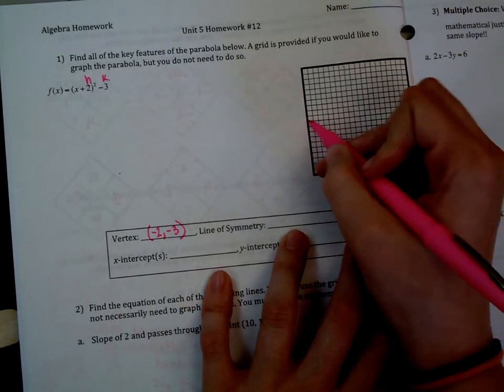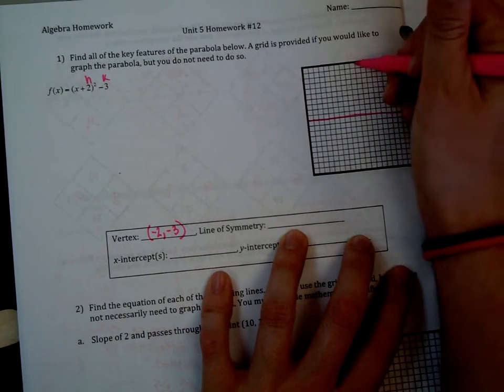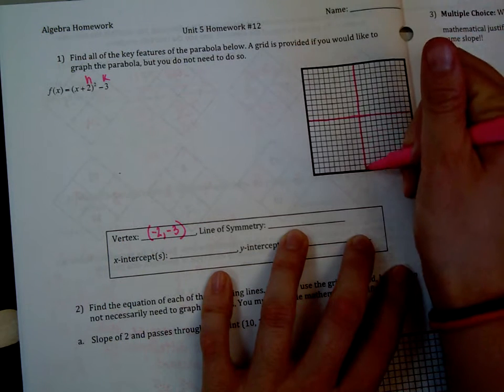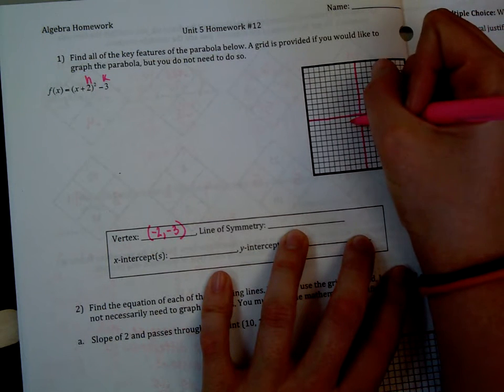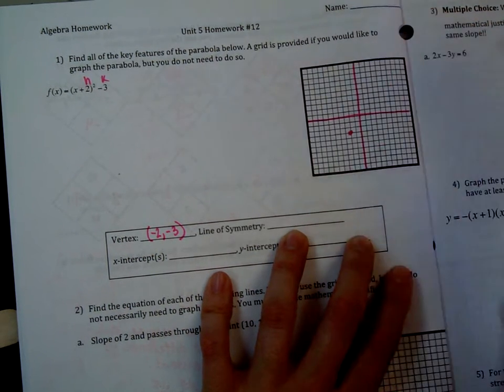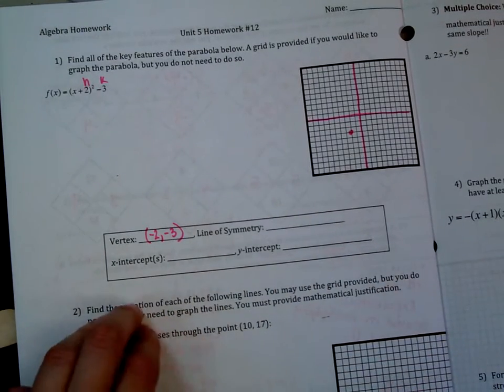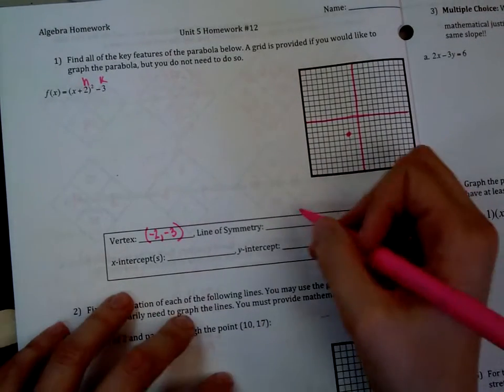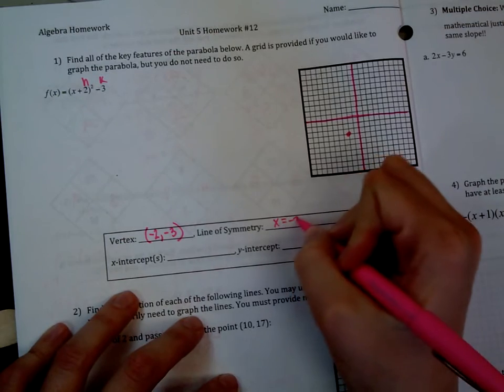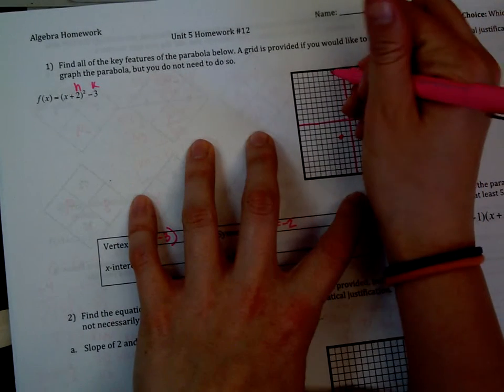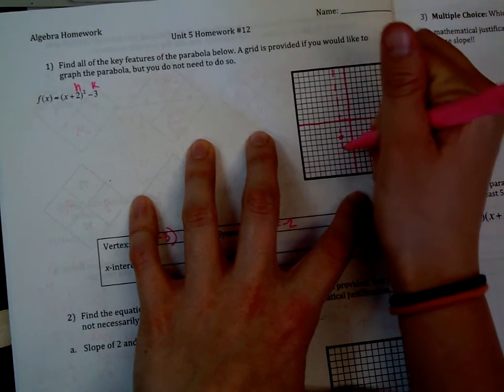I'm just going to go ahead and draw some axes right here. I know that my vertex will be right here. And then I know that the line of symmetry will be at x equals -2, since it's the same as the x coordinate of the vertex.